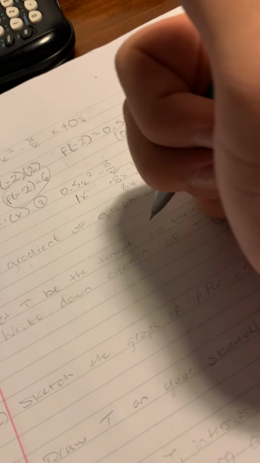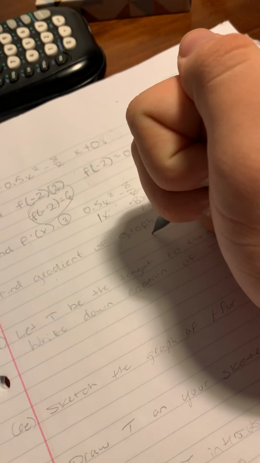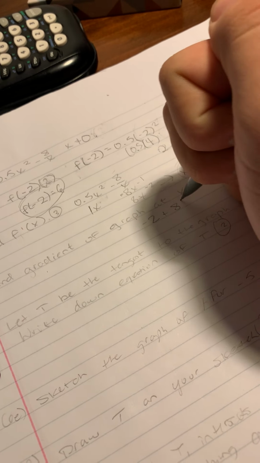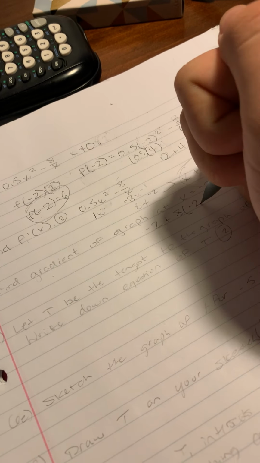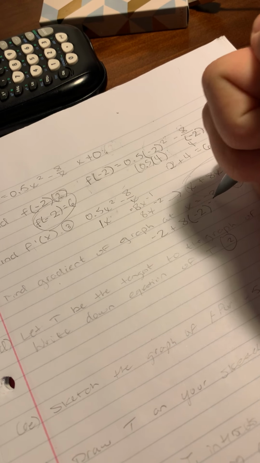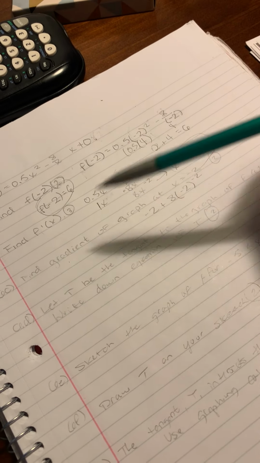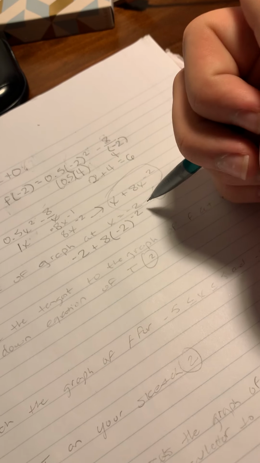So you are going to do -2 plus 8 times -2 to the -2. You're doing this just because it's asking you to find the gradient at that certain point. So in PEMDAS, you do exponents first.